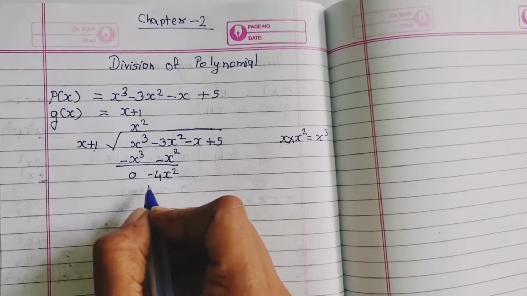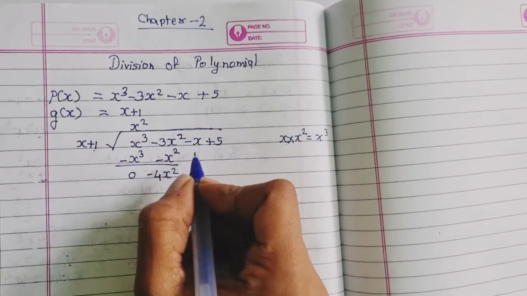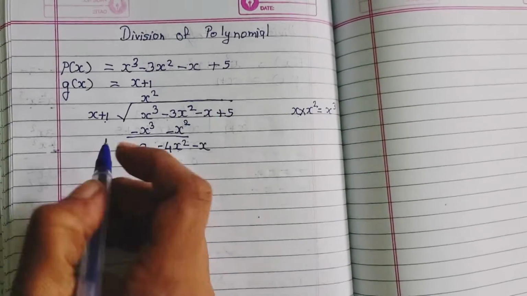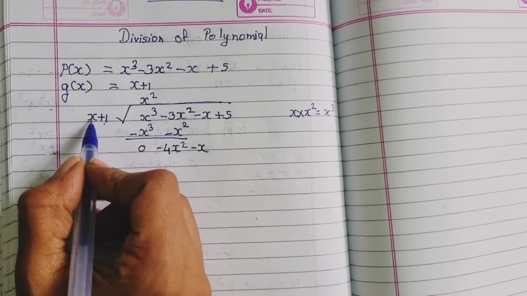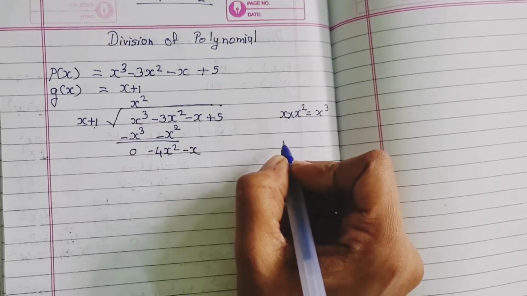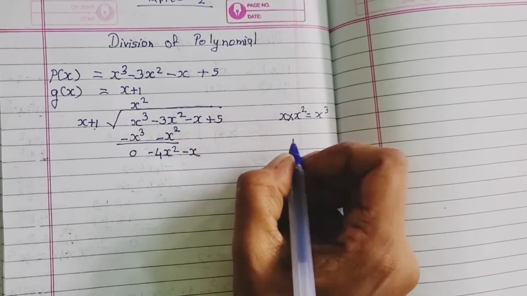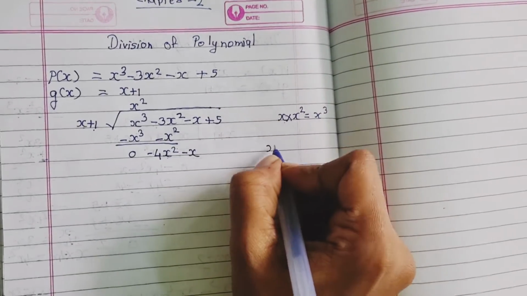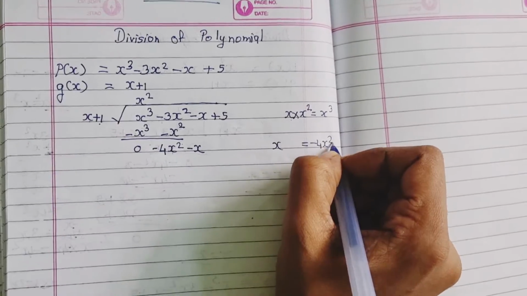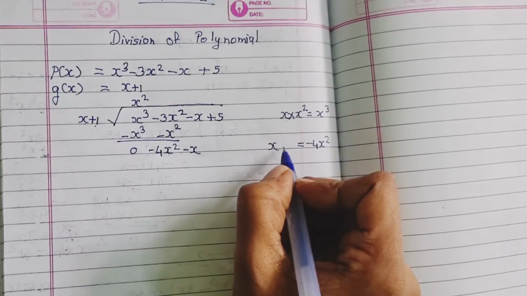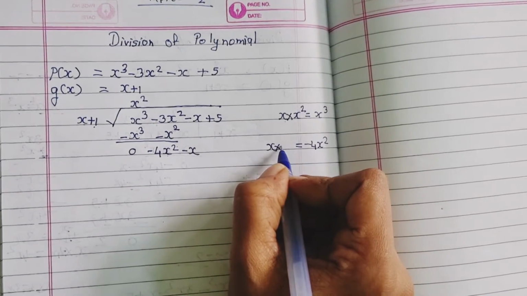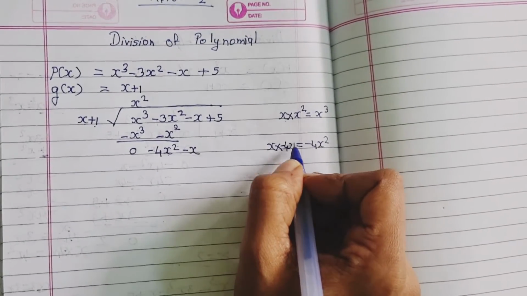Now what? So we got minus 4x square here. So now here one more number is there. So I'm just dropping this number down. Now x, again x. So with which number should I multiply x so that I get minus 4x square? This is what you should be thinking while dividing polynomials. So x, and what you have to get here? Minus 4x square. So I know if I multiply it by x itself, I will get x square, but I need minus 4 also. So I will multiply it by minus 4x.